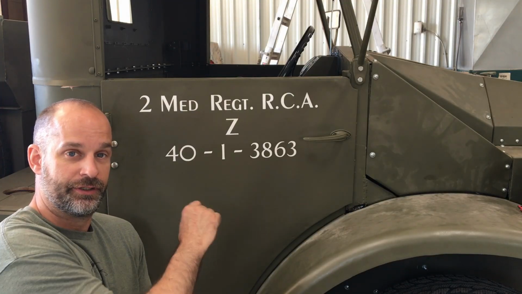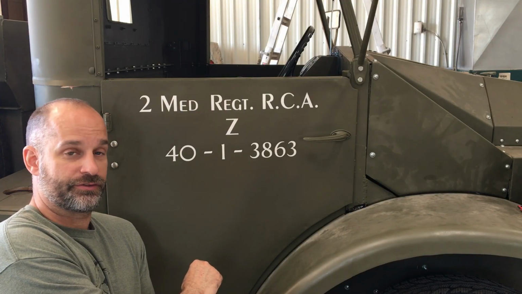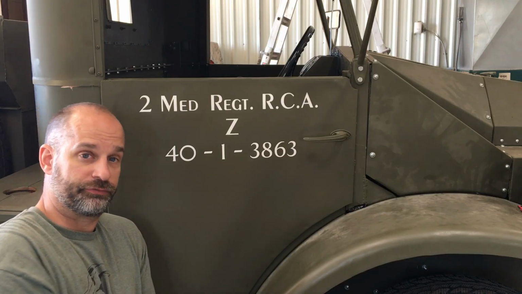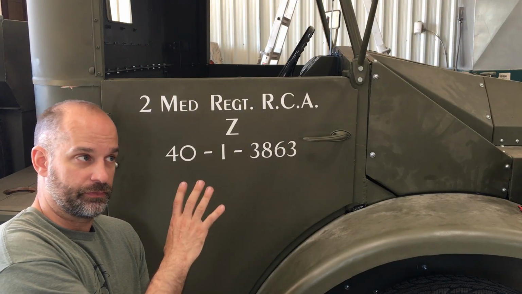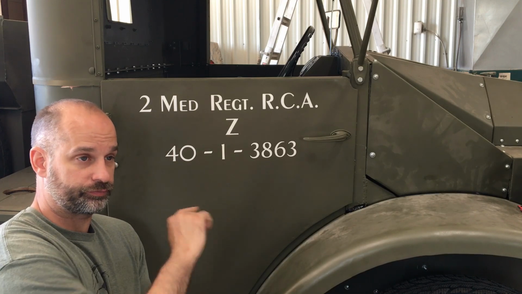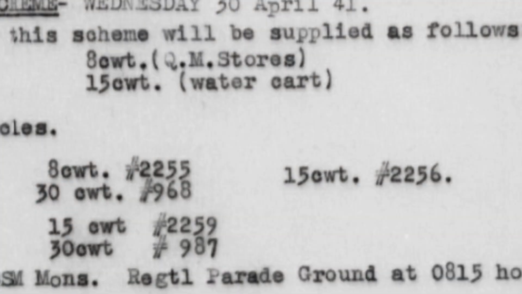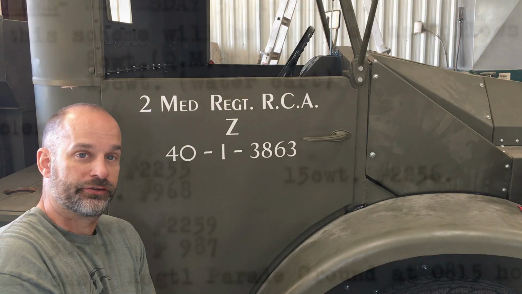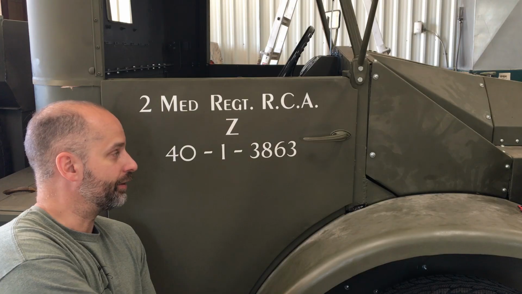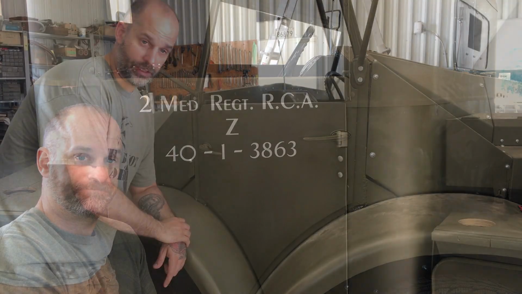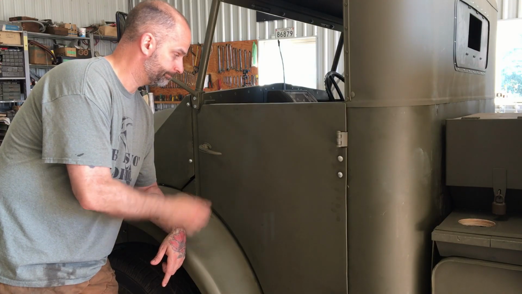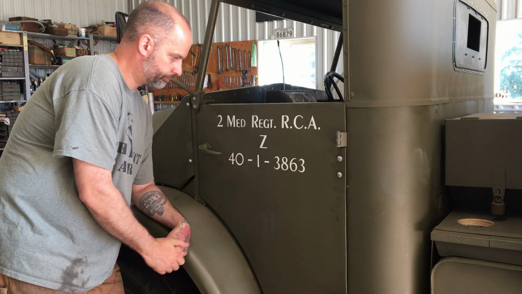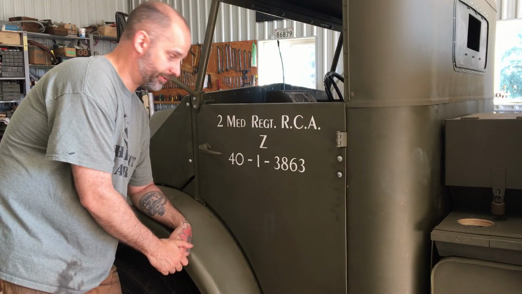It doesn't match the serial number on the vehicle because it was just a lineup of trucks sitting there. I've actually seen in war diaries where an 800 weight and a 1500 weight are sitting next to each other and they're sequential. So it didn't matter. They just literally went down the line and painted numbers on the doors. And now to get this side sorted out. I wish it was that easy all the time.